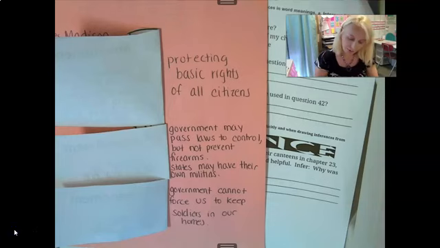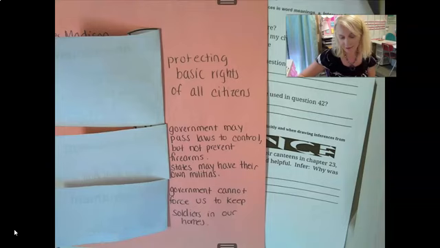So I'm going to cut out the big bubble that says legislative, executive, and judicial, and I am quite certain you have heard these before. I know you should have been taught this in 3rd grade. So a lot of this is going to be review. The United States has 3 branches of government. You are definitely aware of that.